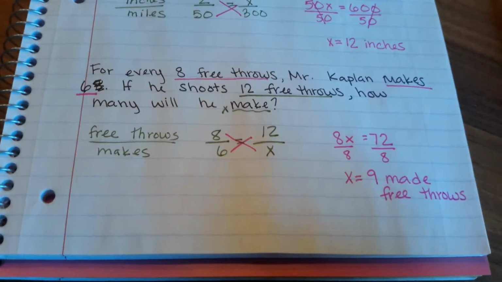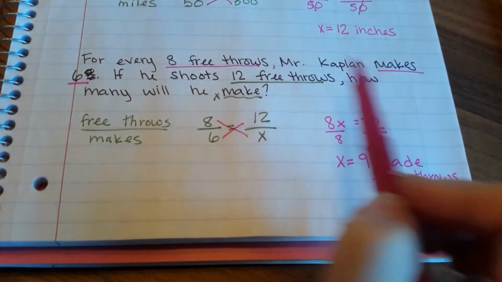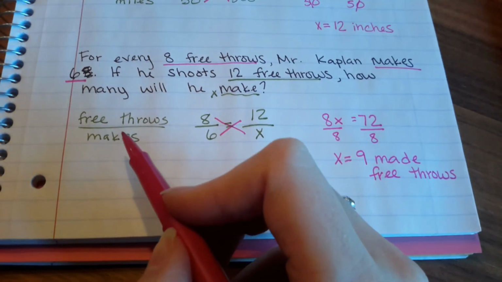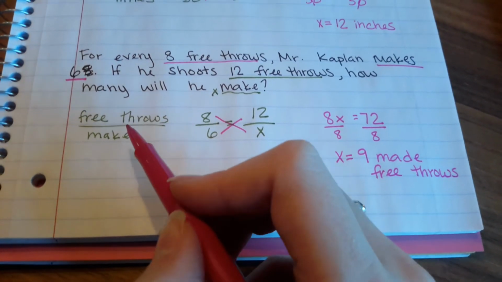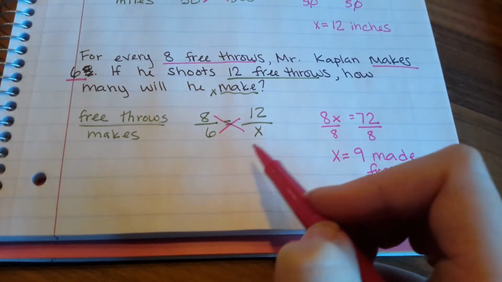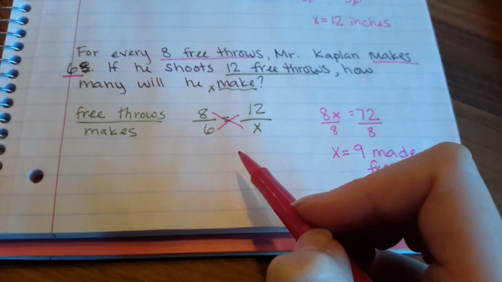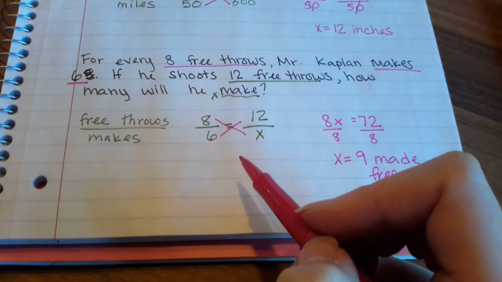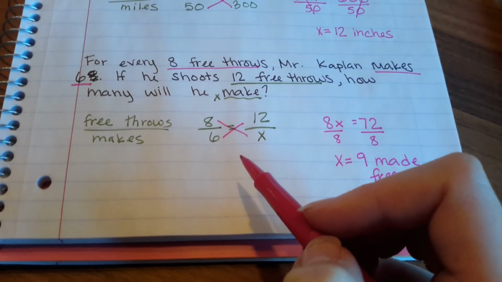So when we have a word problem, we want to make sure that we first find the ratio. The second thing we do is set up a key. And the third thing is to set up our proportion. And this is where we want to be careful and make sure we get all the information in the right spot. Hopefully this helps. Now you can move to the practice section.